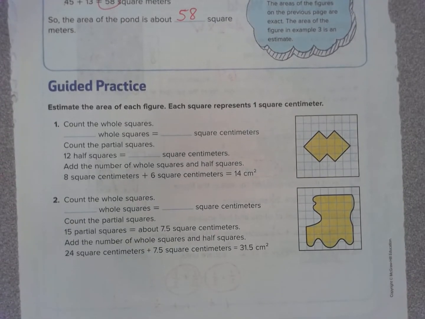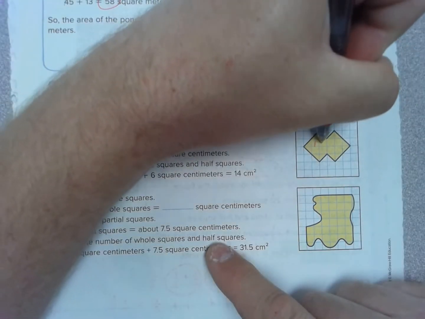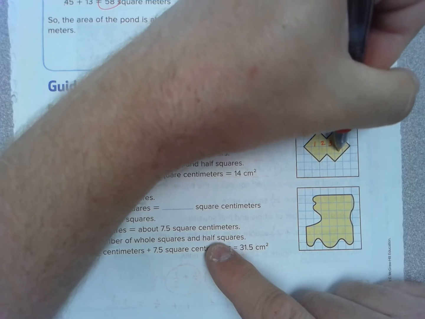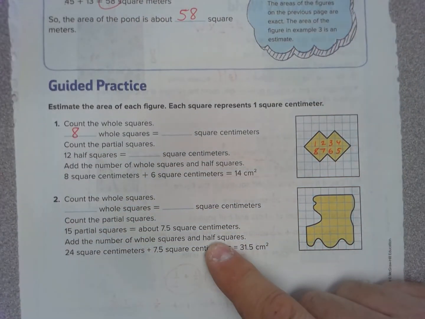So each square equals 1 square centimeter. So we're going to count the whole squares. So we're going to say 1, 2, 3, 4, 5, 6, 7. So we have 8 whole. So that's 8 square centimeters, right?